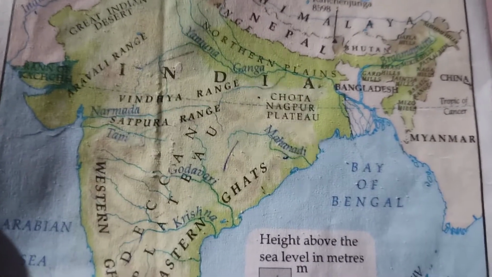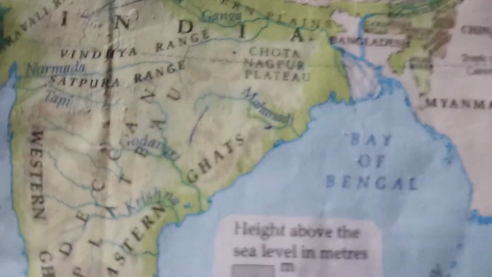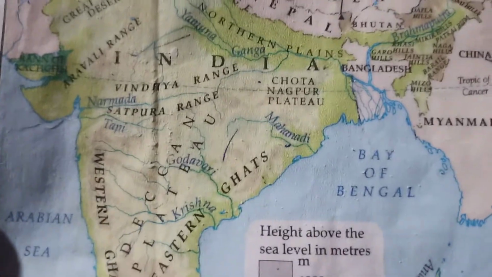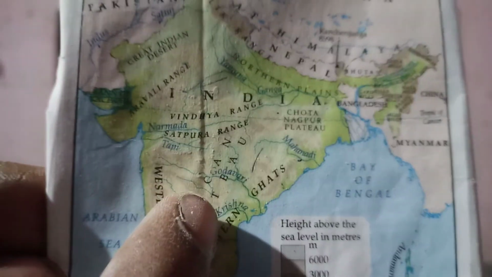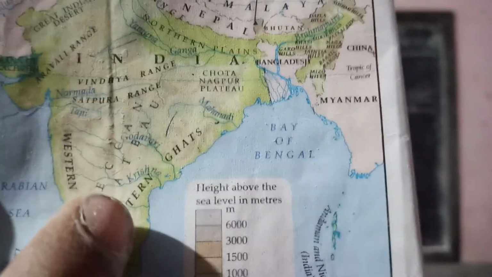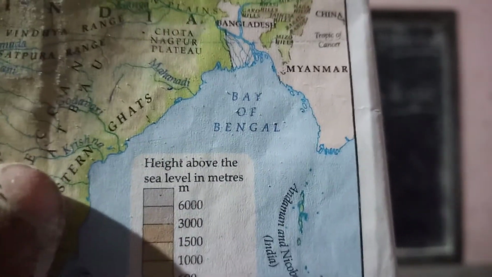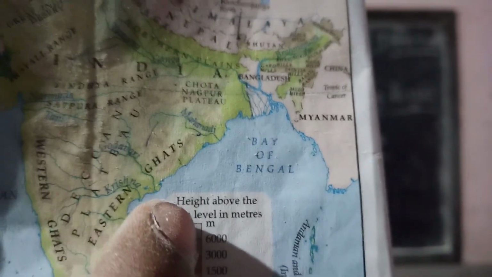You can see the Godavari, or you can take a physical map if you are unable to see that properly. Godavari map. Here in the Deccan Plateau region, the Godavari is flowing in this way. Clear? And on the west side, the Krishna River is also flowing in the Western Ghats.